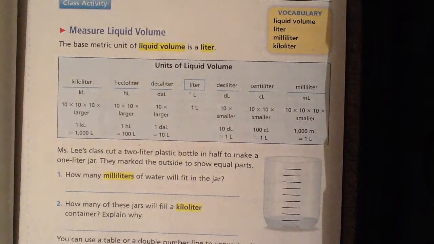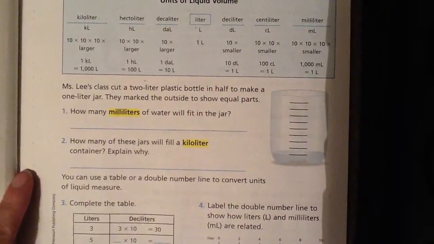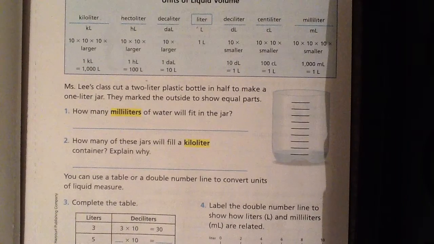Go ahead and look at questions 1 and 2 on page 169. Mrs. Lee's class cut a 2-liter plastic bottle in half to make a 1-liter jar. They marked the outside to show equal parts. How many milliliters of water will fit in the jar?